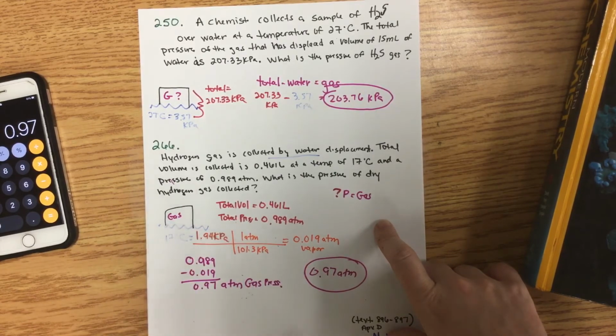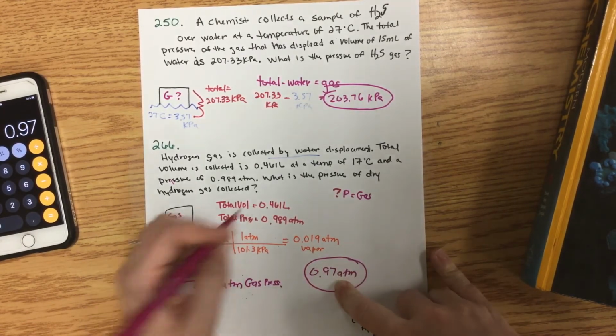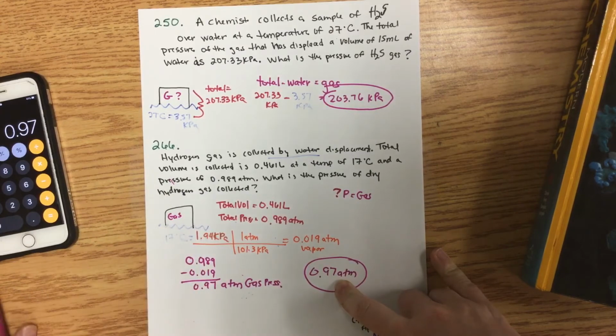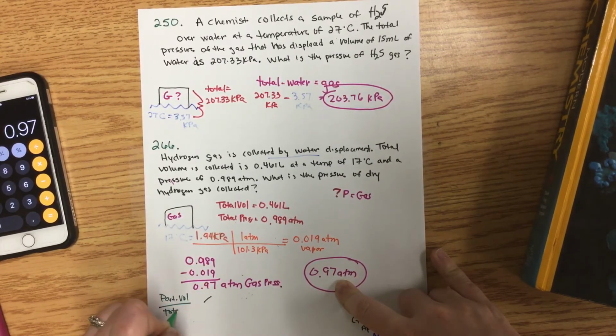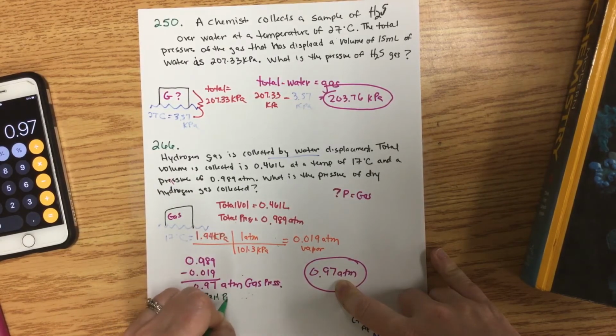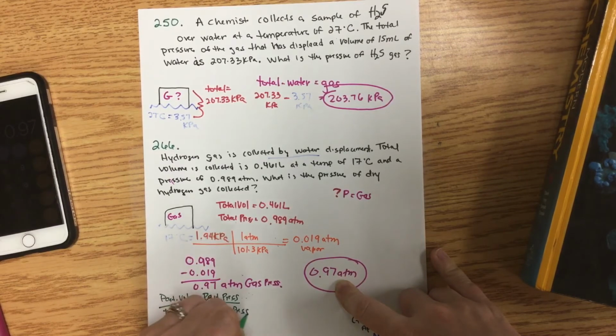If they had asked me for the volume, I could say, well, I know that the partial volume over the total volume is equal to the partial pressure over the total pressure.